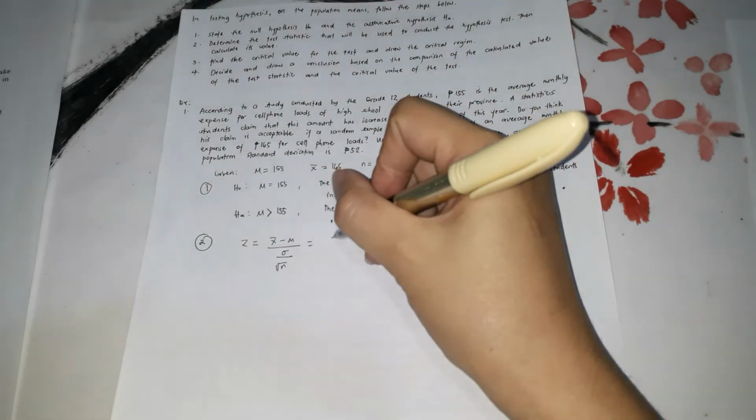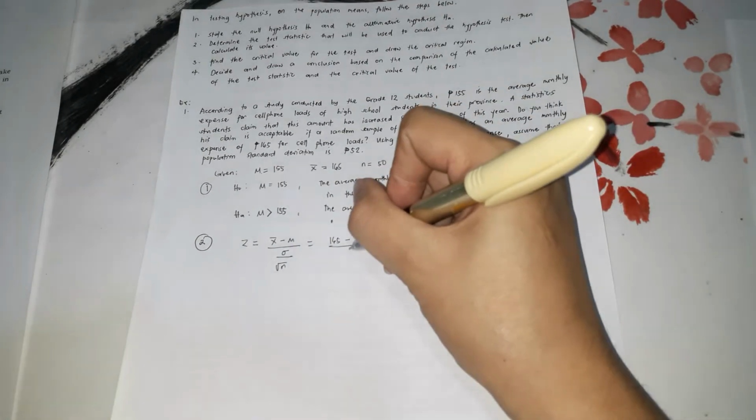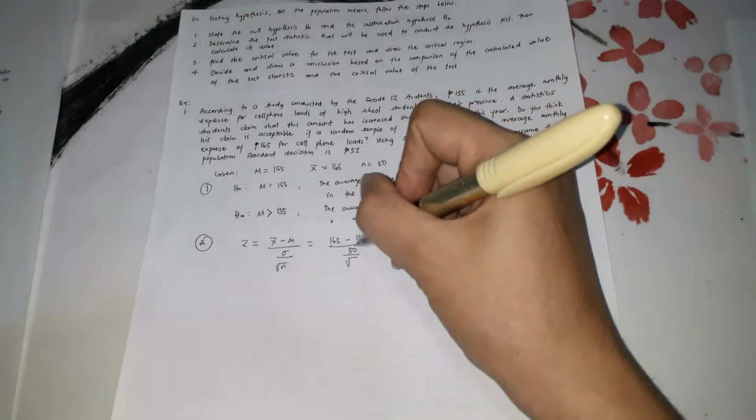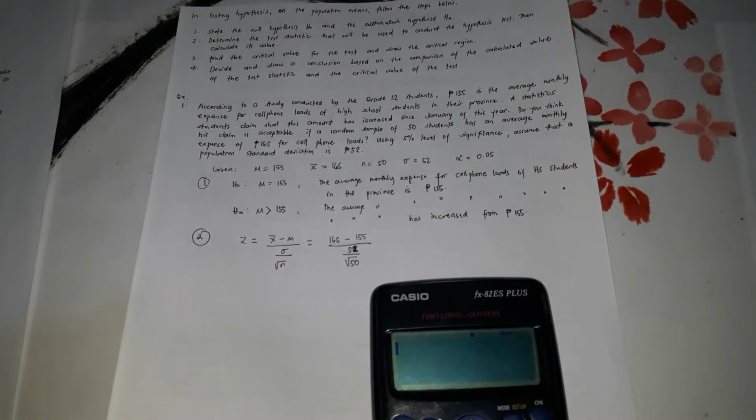So it is equal to 165 minus 155 over 52 square root of 50. Sorry, this is 52. Using the calculator, 165 minus 155 divided by parentheses 52 divided by square root of 50.